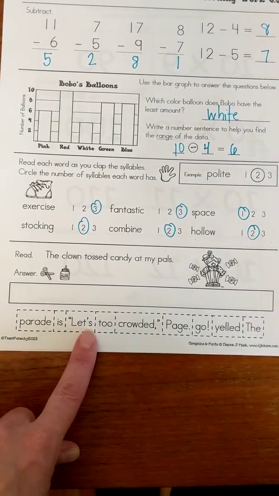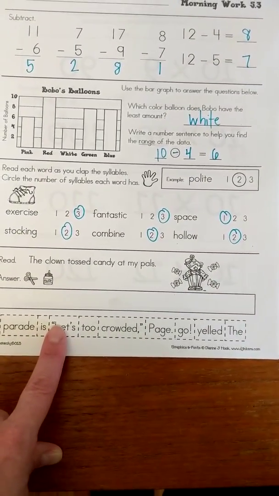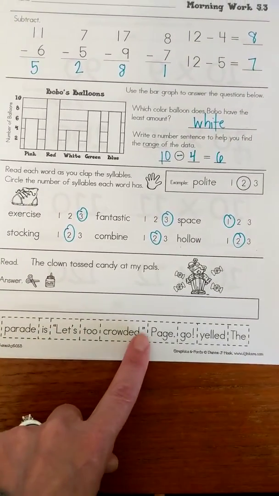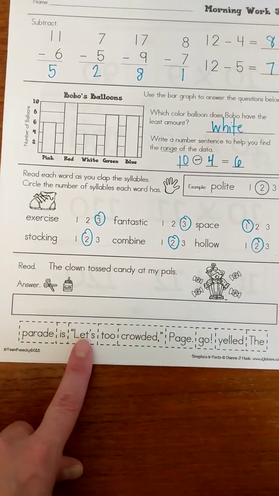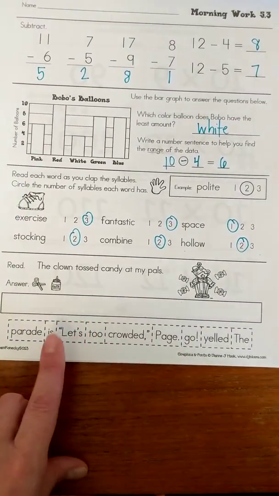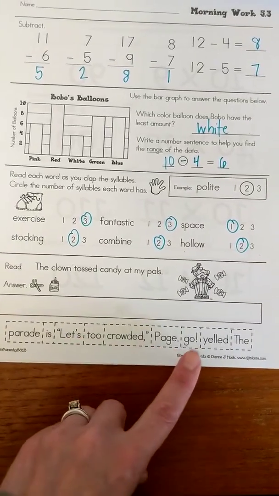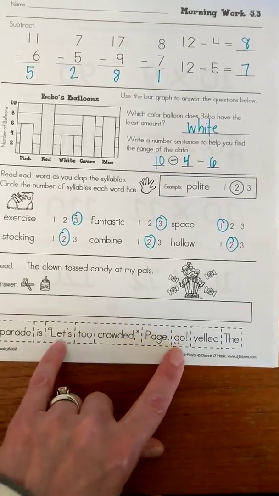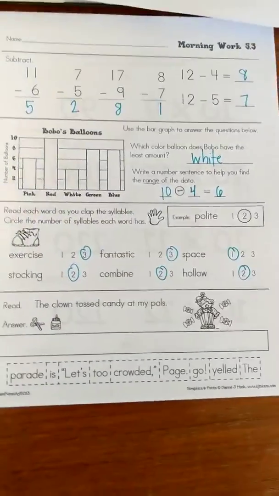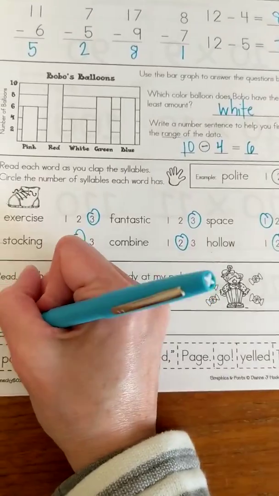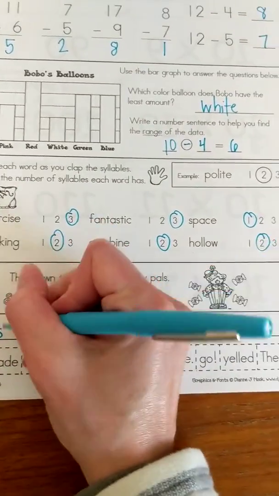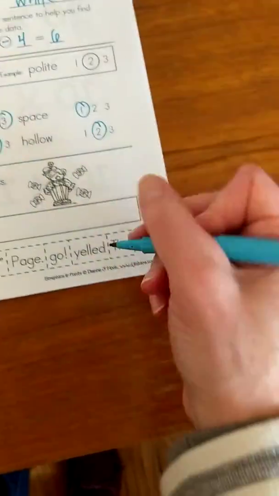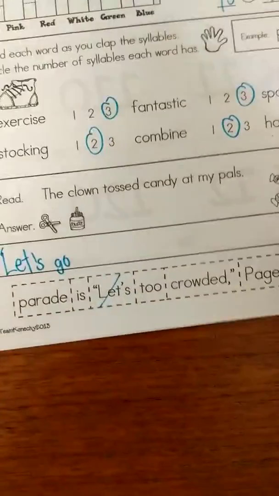Well, I see quotation marks there. I see let's and I see quotation marks around crowded. So if something is crowded, I might want to get out of there. So I think it's going to start with let's go, because go has an exclamation mark. So I know that must be a very first short sentence. So I'm going to start with let's go. Oh, and I got to put those quotation marks there. So I'm going to mark it off, let's go.